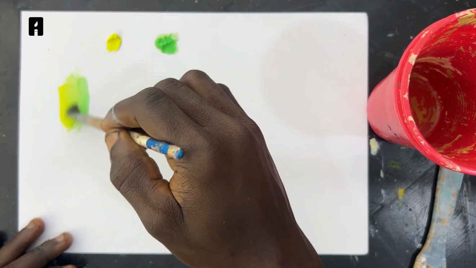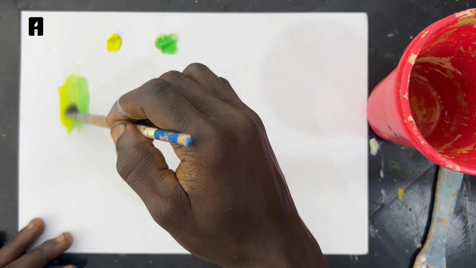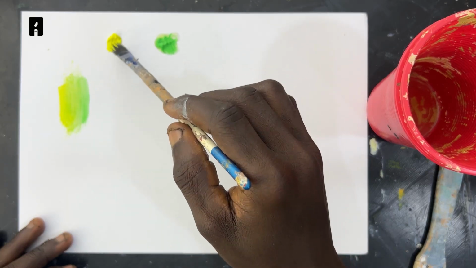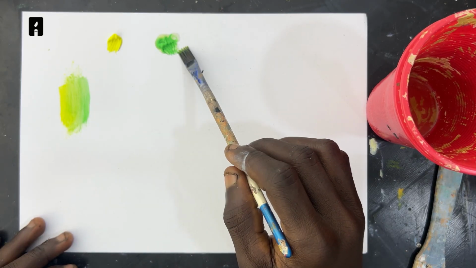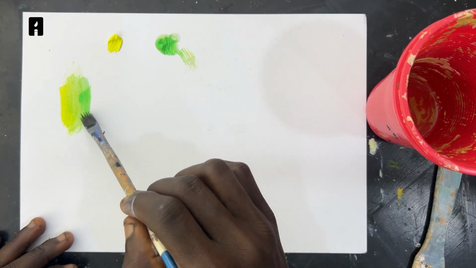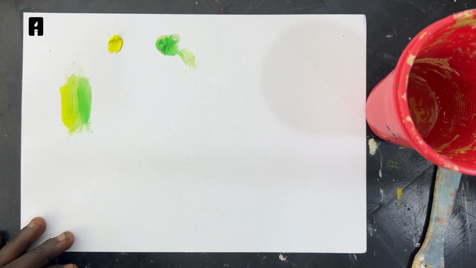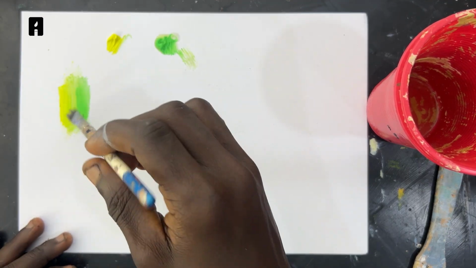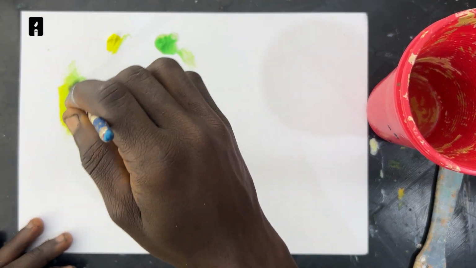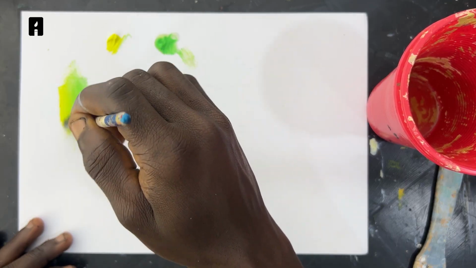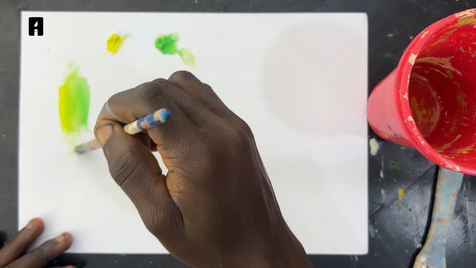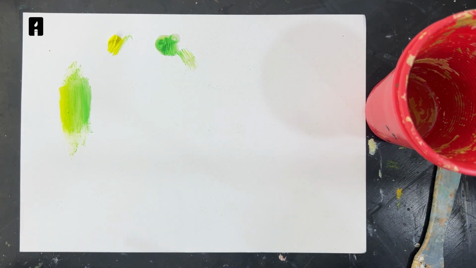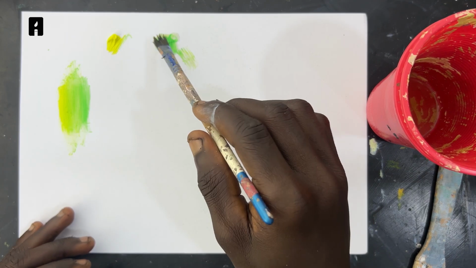So this is a linear blend. You keep bringing the paint into each other. Do make sure you try to clean your brush before applying the second color. Just go up and down or right and left depending on the direction you apply your paint. So that is linear blending.